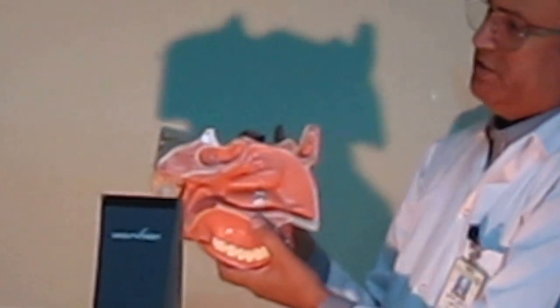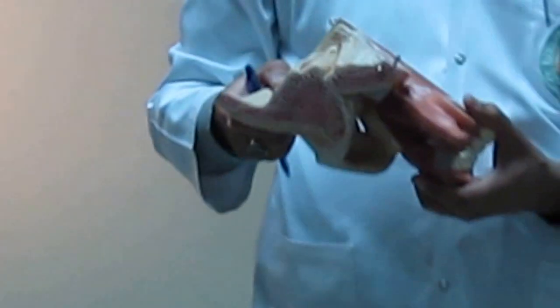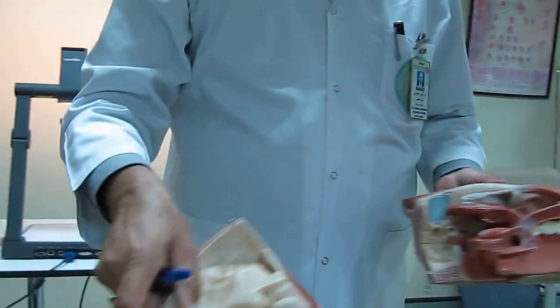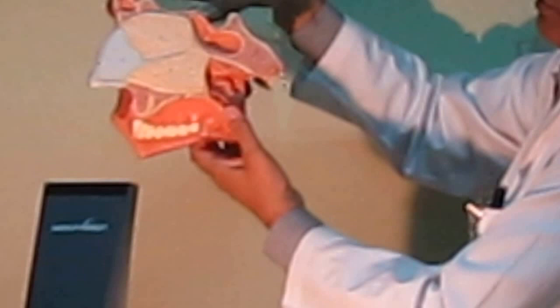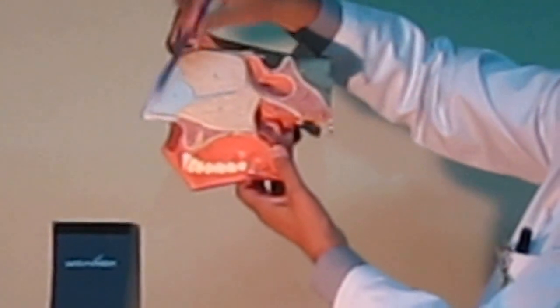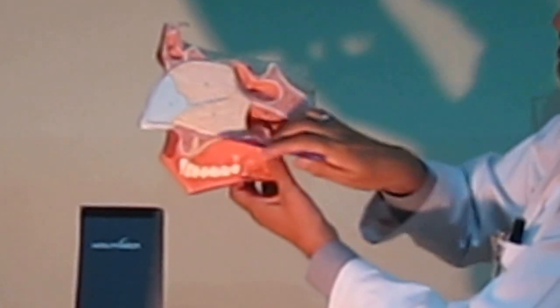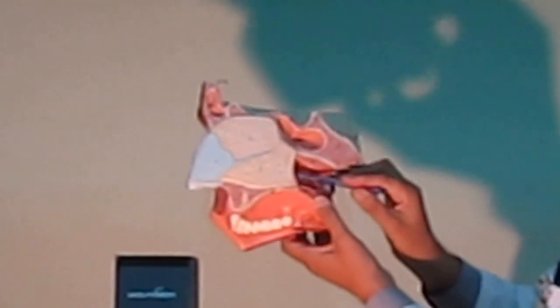Now the question is, how would the medial wall look? In the other half, the medial wall is shown very clearly, so I will take the other half. Now you can see the roof of the nasal cavity, anterior slope, posterior slope, and the floor of the nasal cavity is here.